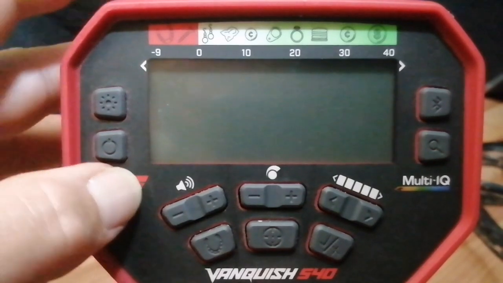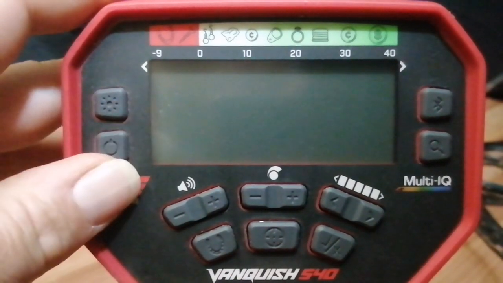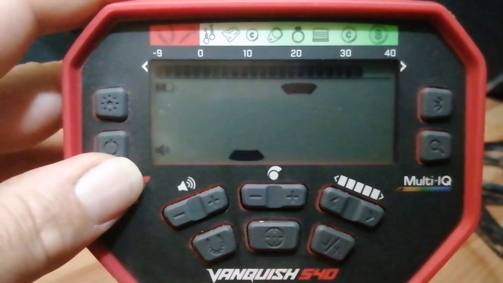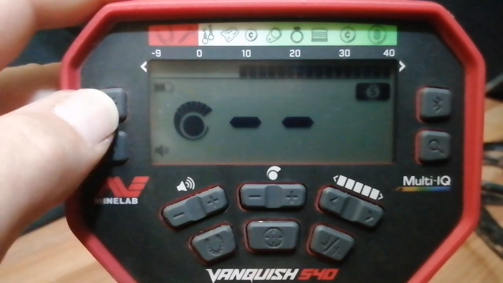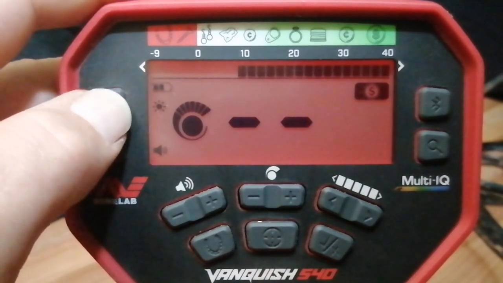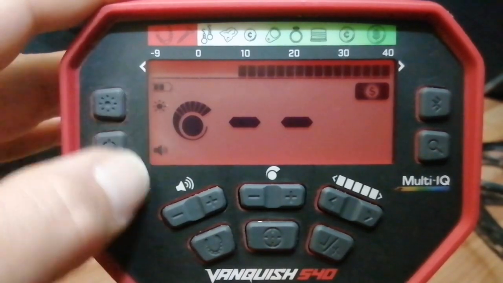Let's take a look at the buttons and the screen layout on the Vanquish 540. We'll start on the left hand side with the power button. As we can see, the machine starts its process, noise cancelling, and we're ready to swing. The button above this is our backlight, and when it's in the on position we get a backlight icon on this left hand side of the screen.